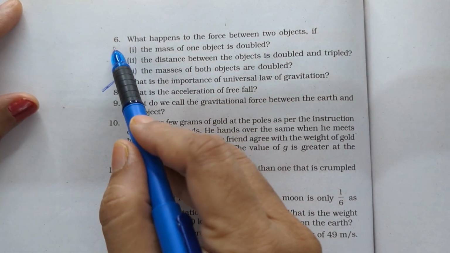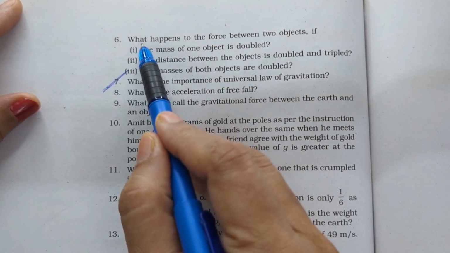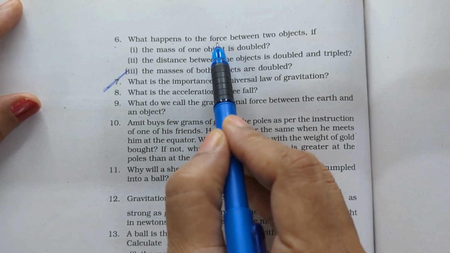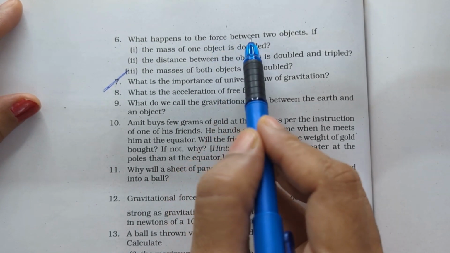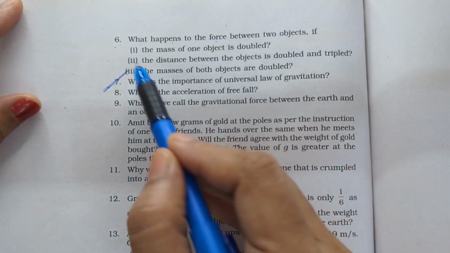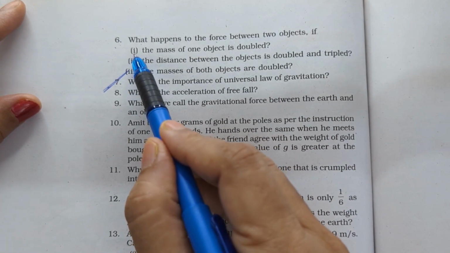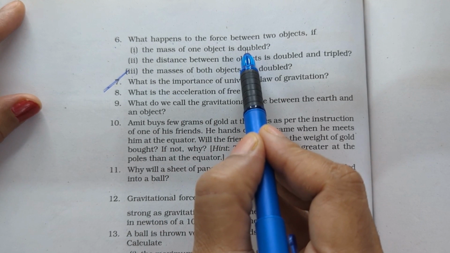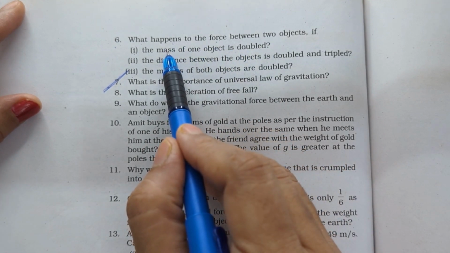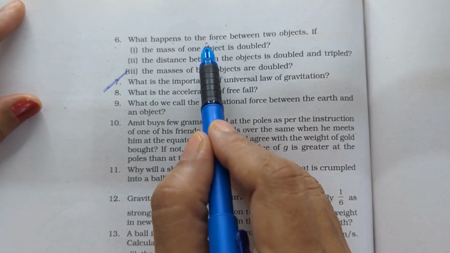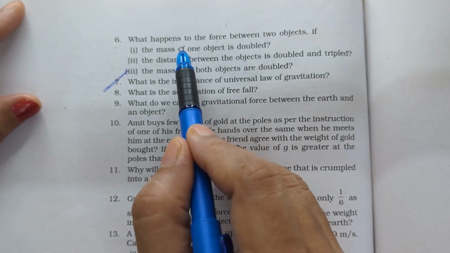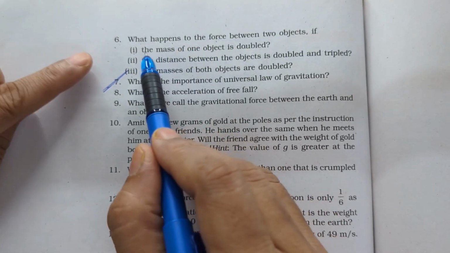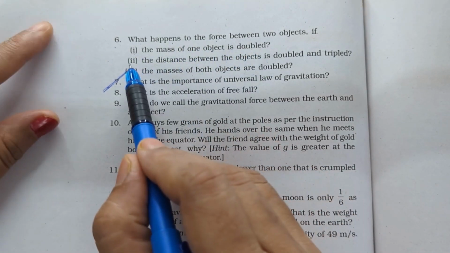Now look at question number 6. The question states, what happens to the force, means force of gravity, between two objects if we are given 3 bits. First bit is if mass of one object is doubled. That means only mass of one object is doubled, mass of second object remains the same, distance of separation between the masses also remains same. So we will answer the first bit followed by second bit.